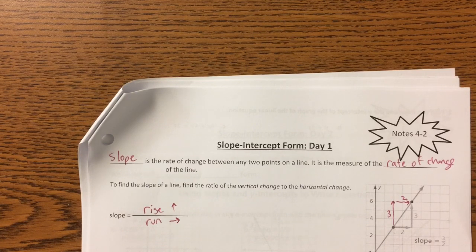So let's say your line was going down or to the left. How would you change those values? You make them negative. Yeah, exactly. So right and up is positive, down and left are negative.